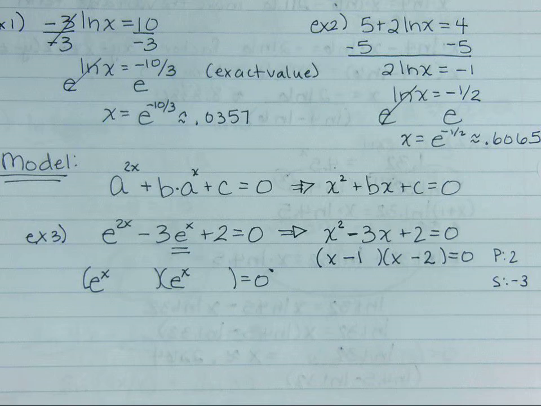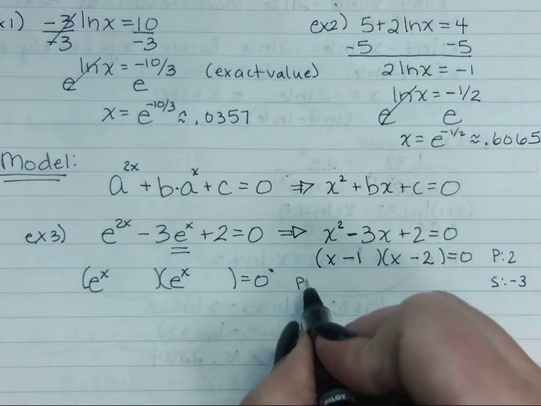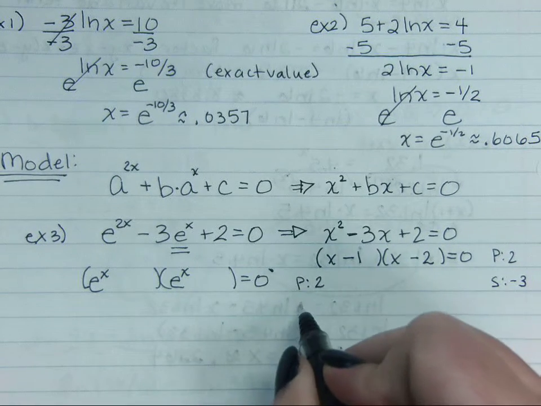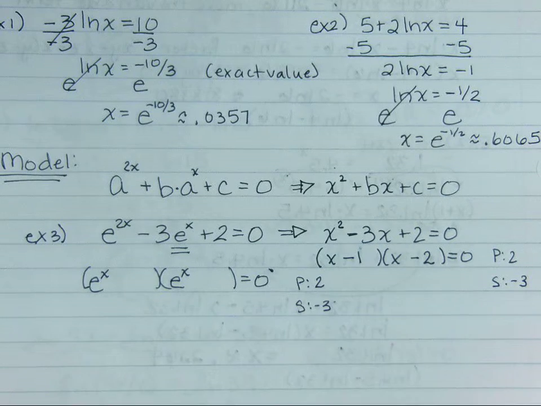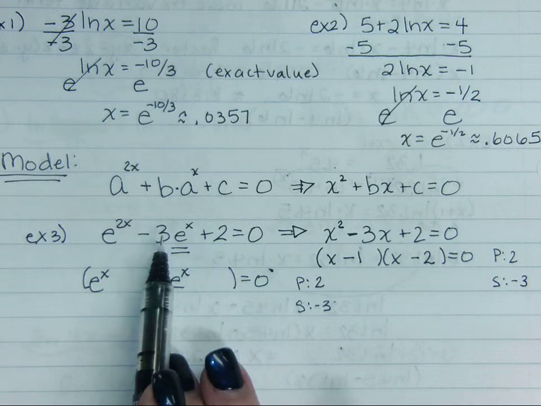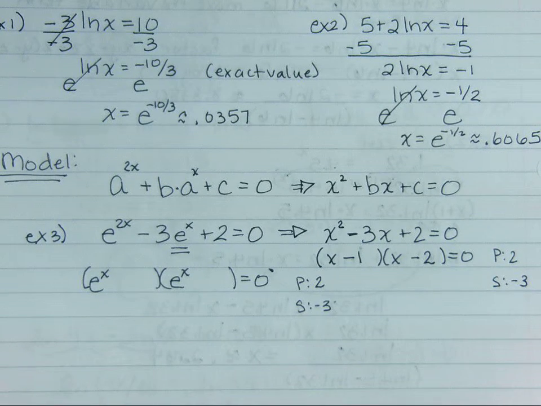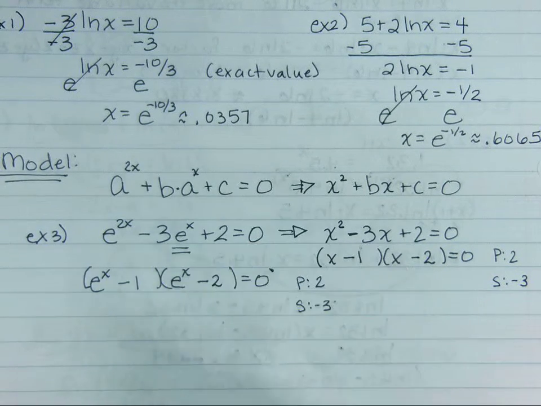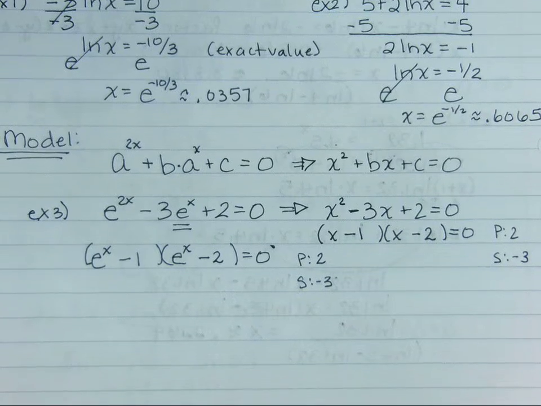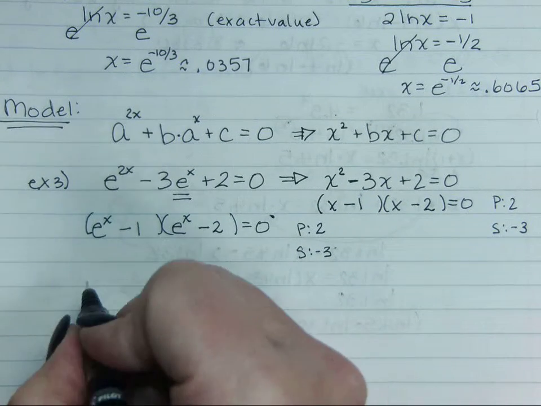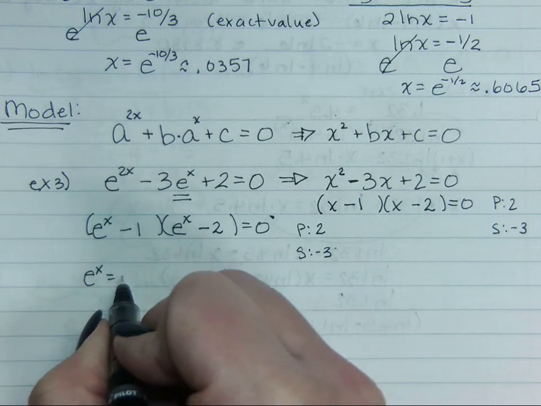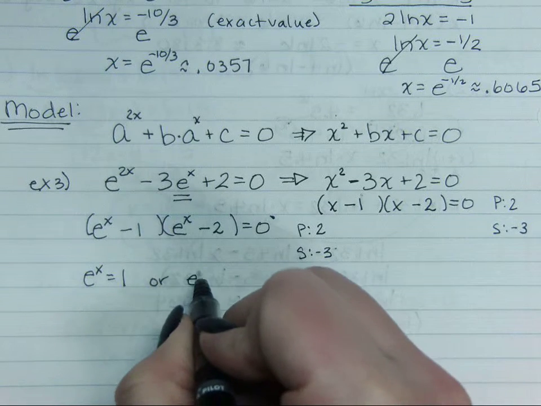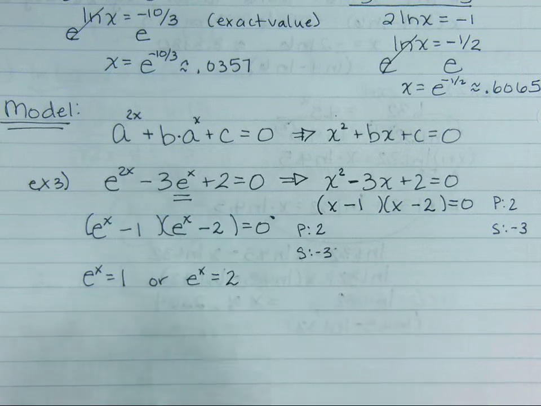All right? You're still looking at the product of two numbers that multiply to be a positive 2 and sum up to be a negative 3. So the coefficients in front, those are the ones we still use for product and sum. And so this is going to be negative 1 and negative 2. And now when you use the zero product property, that means that e to the x equals 1 or e to the x equals 2.